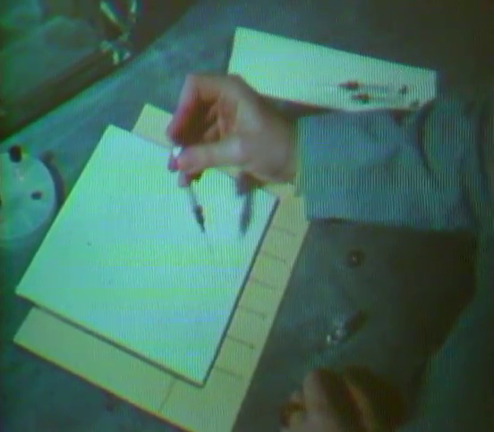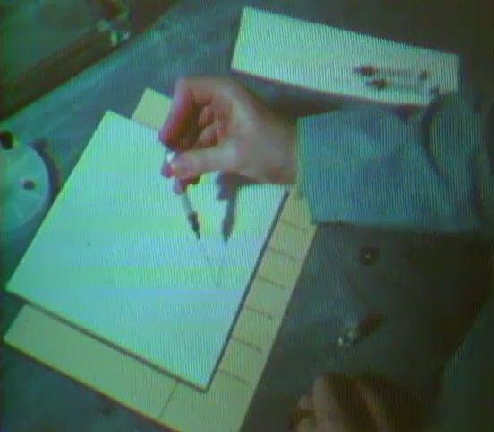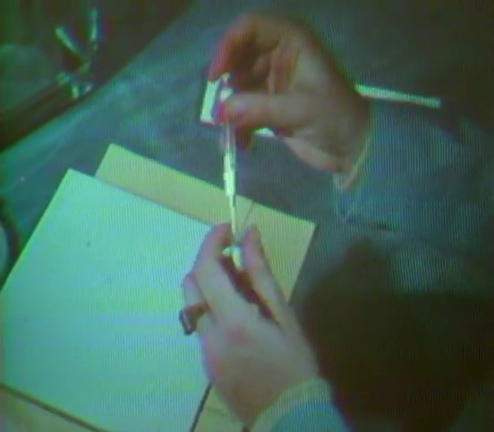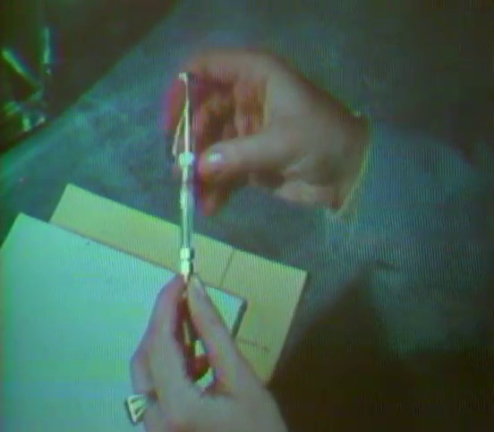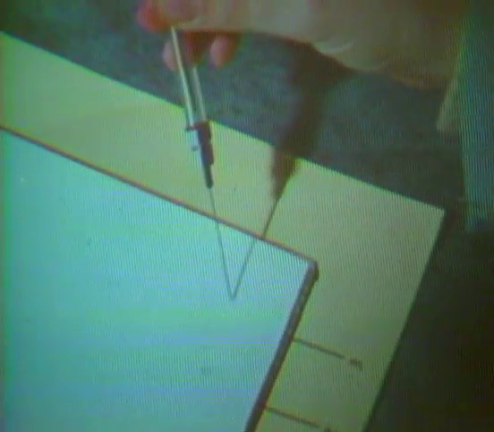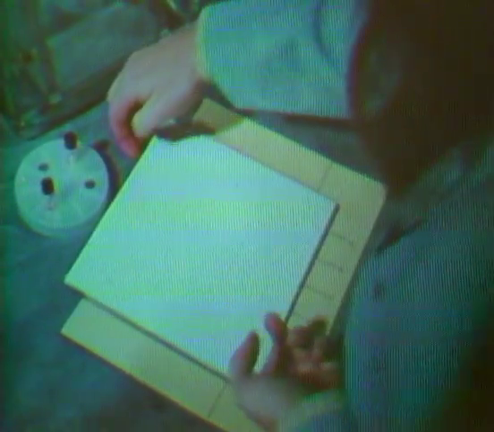The majority of separations are performed on colorless substances and therefore must be made visible after development. Fluorescence, radioactivity, ultraviolet adsorption, or other physical means may be used.